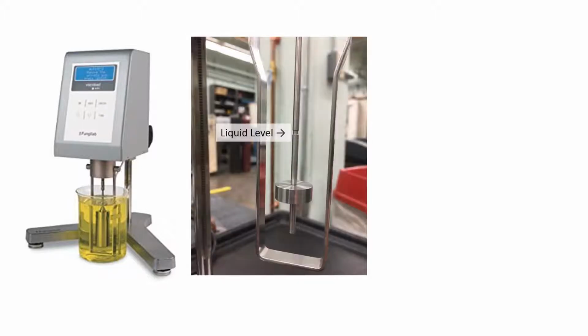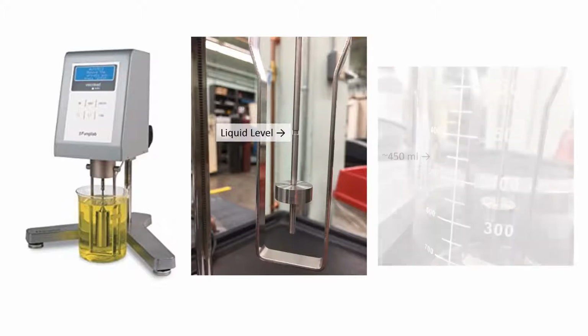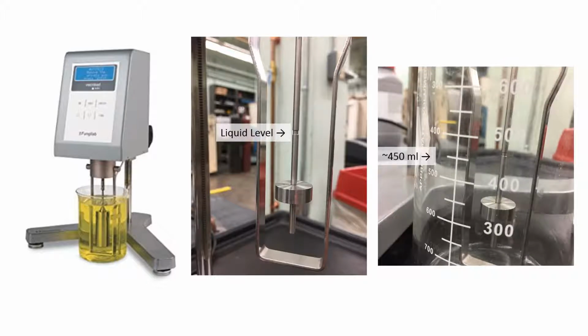In a closer view of the spindle, like the one shown here, you'll notice on the shaft of the spindle there is a notch, and that's where the liquid level, the interface between the air and the liquid, should be in all measurements. If this were immersed into a beaker, you would need approximately 450 milliliters of solution in order to do a test for viscosity.